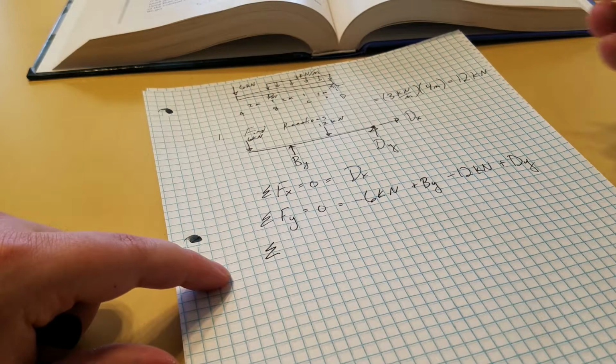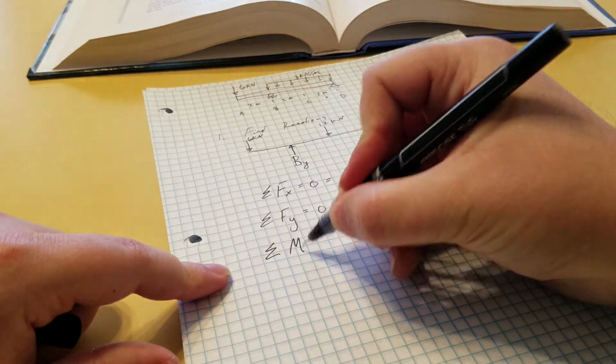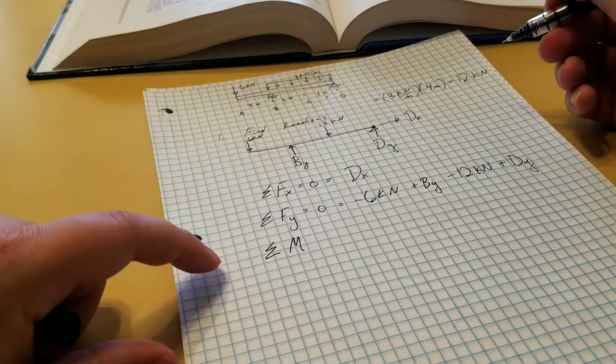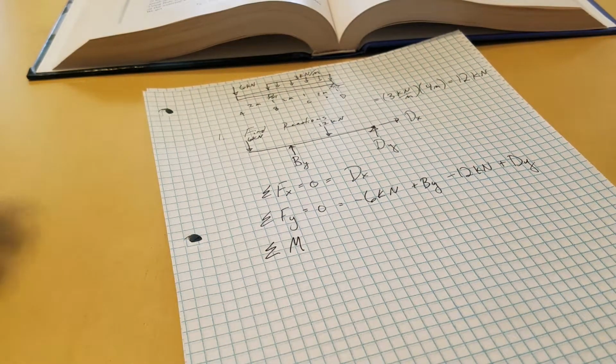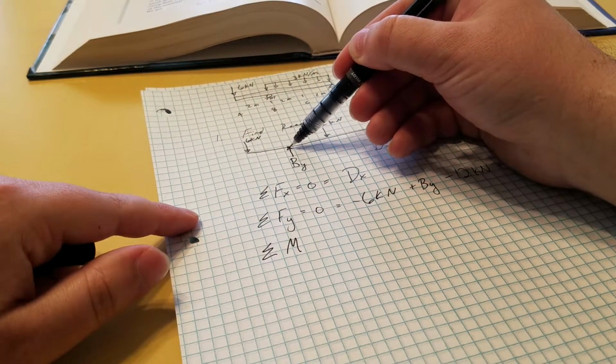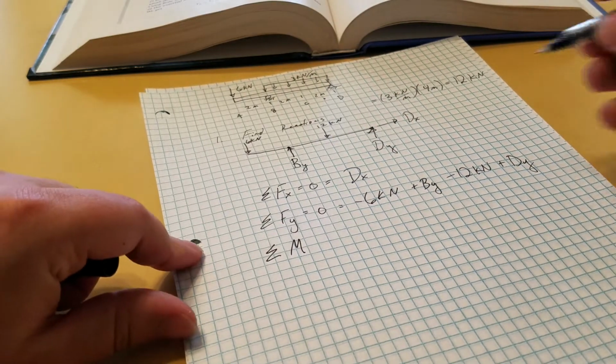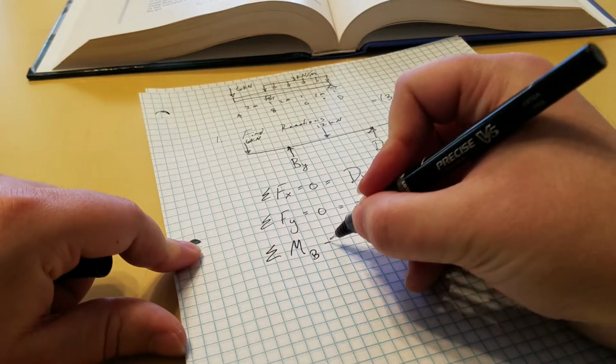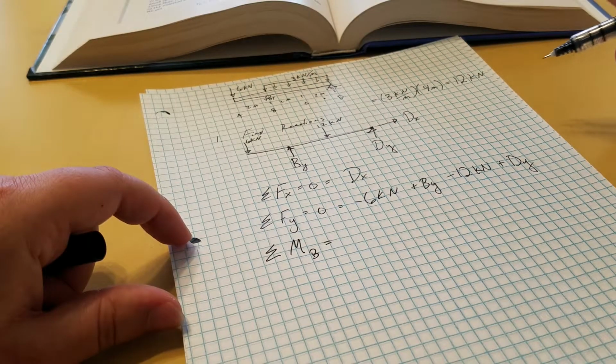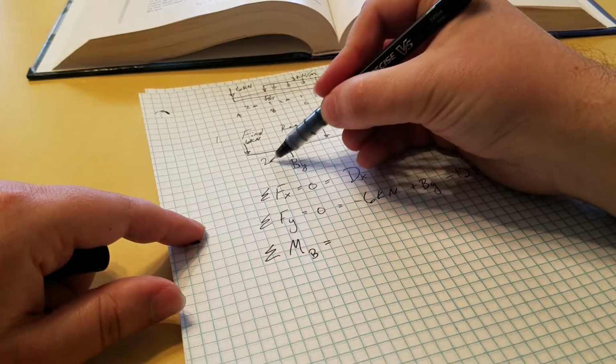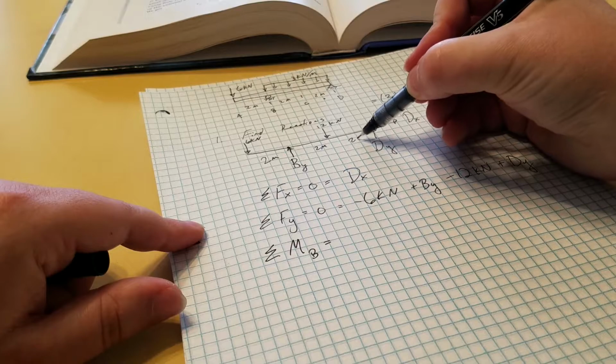which is sum of moments. And now I want to pick my sum of moments about my unknown point to make this easier. Or about, let's do B. And so this is 2 meters, 2 meters, 2 meters.